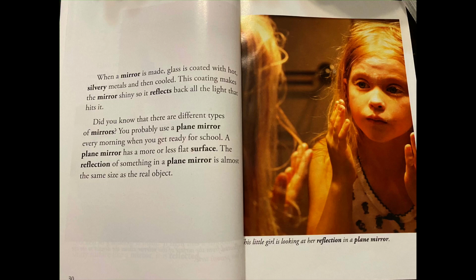Did you know that there are different types of mirrors? You probably use a plain mirror every morning when you get ready for school. A plain mirror has a more or less flat surface. The reflection of something in a plain mirror is almost the same size as the real object.